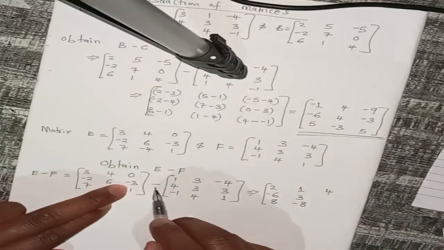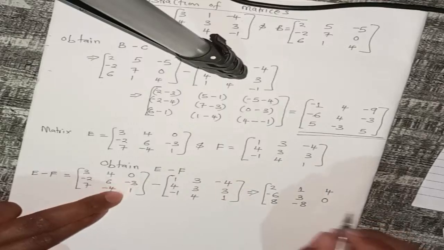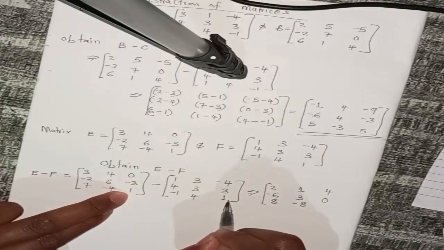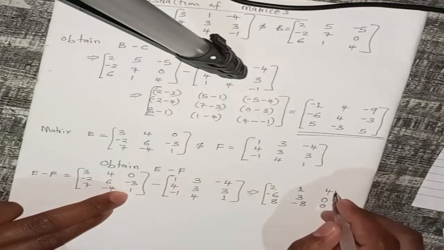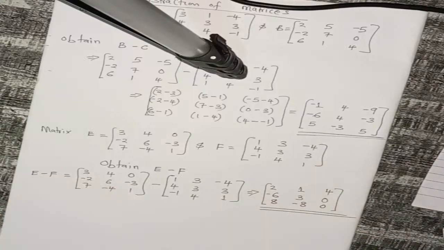minus 3 minus 3, that is minus 6, 1 minus 1, again we get a 0. So that becomes our matrix.